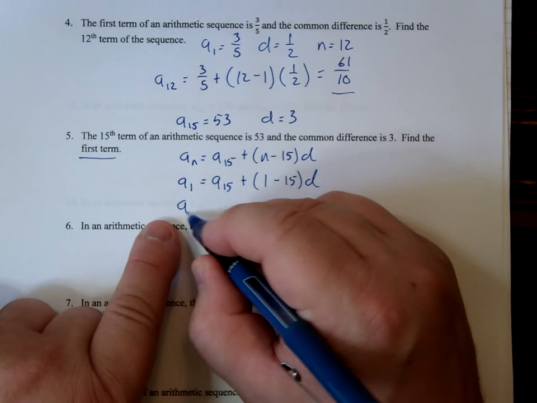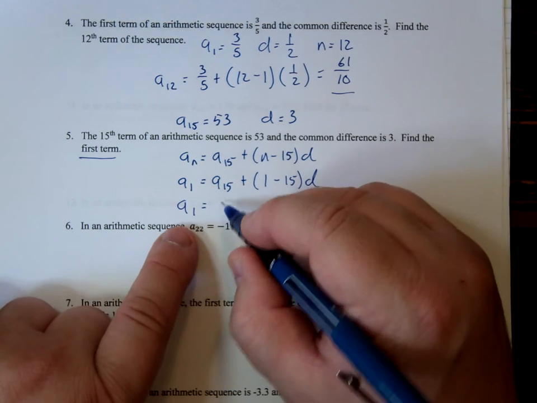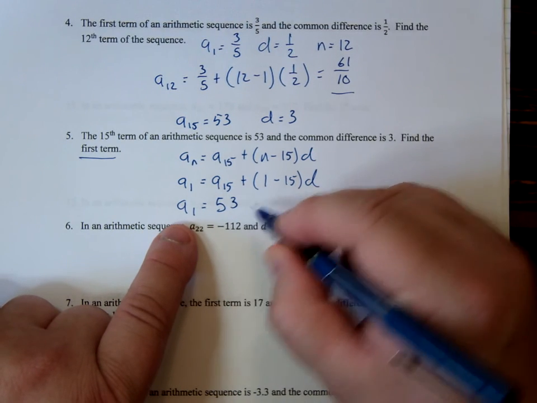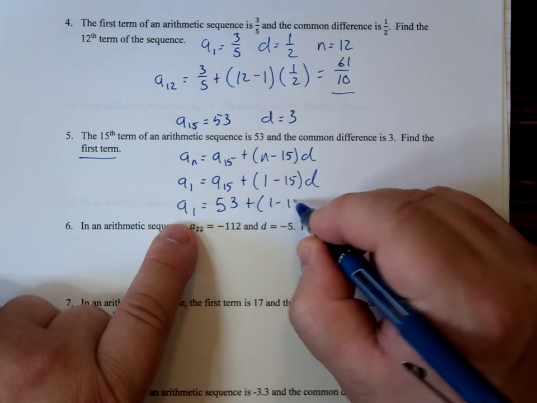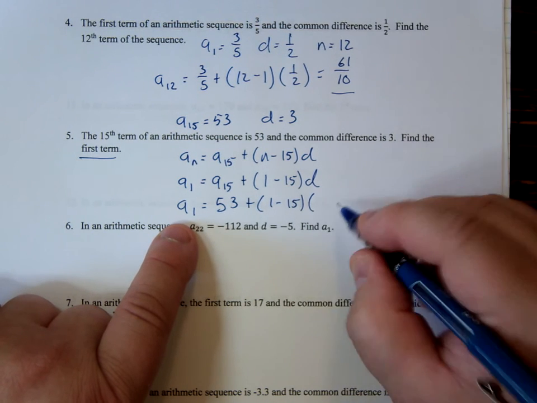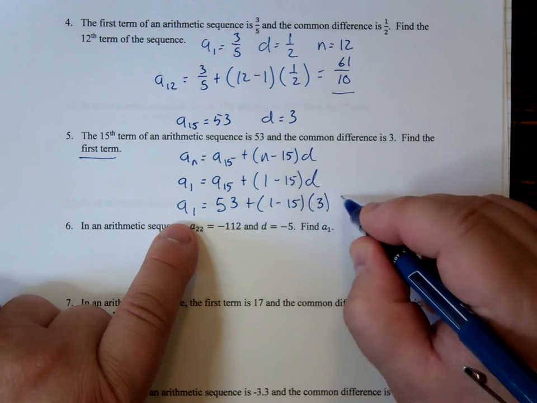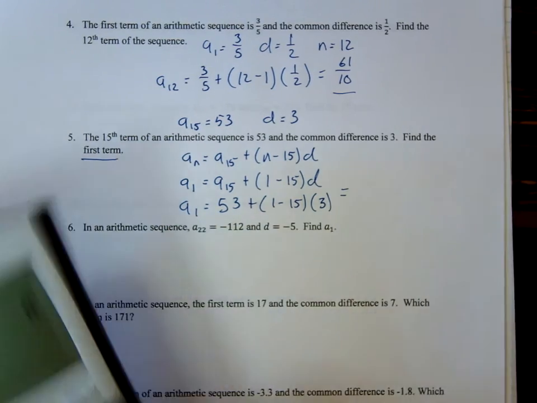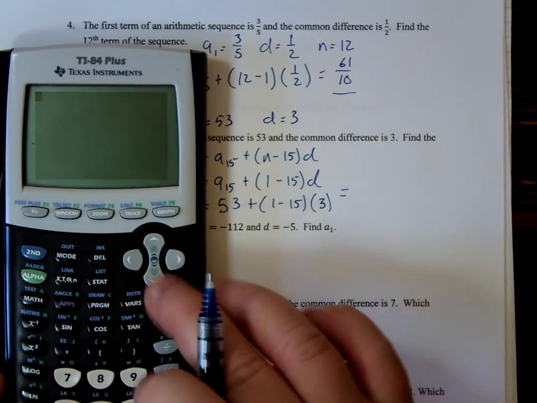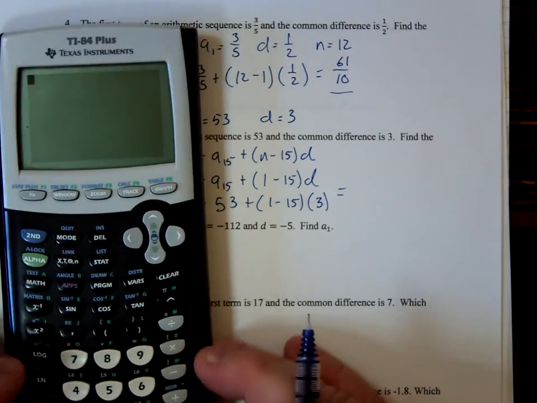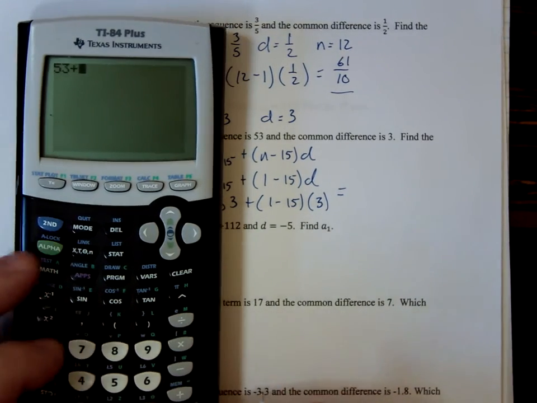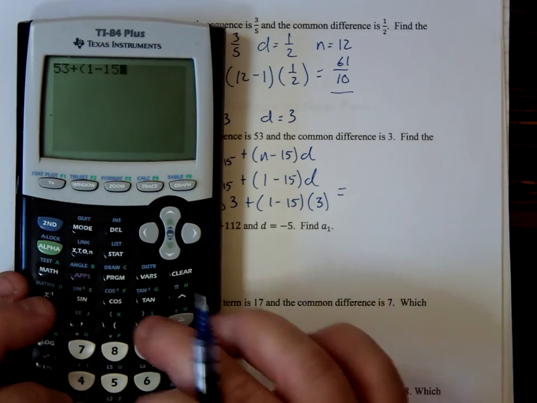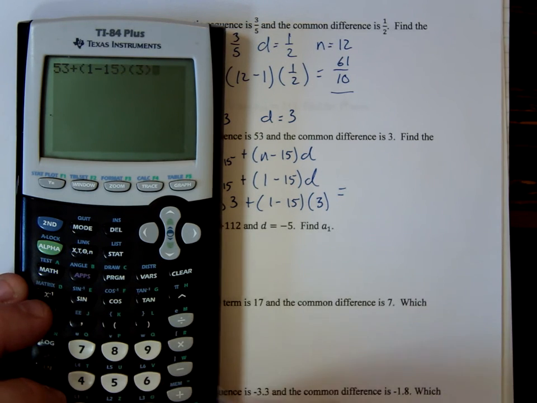So then let's plug in the other stuff we know. The first term will be the 15th term, which is 53, plus 1 minus 15 times the common difference, which is 3. And you can just plug that in. 53 plus 1 minus 15 times 3. And the answer is 11.